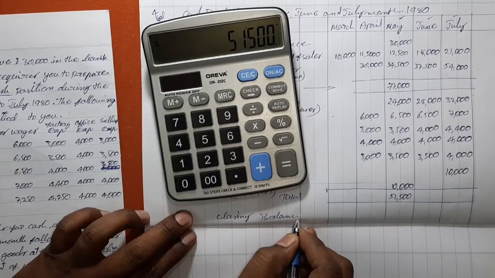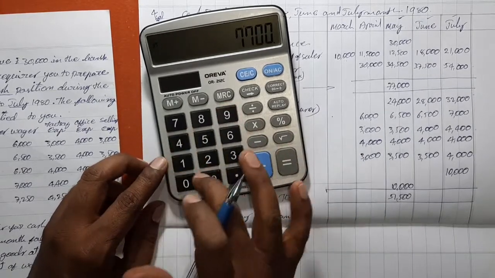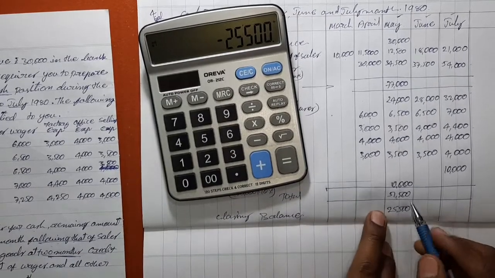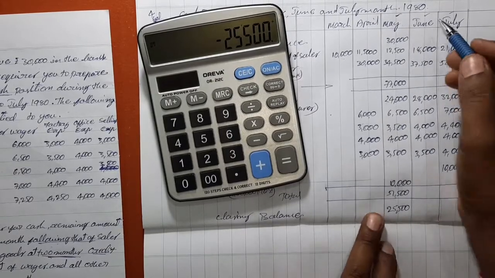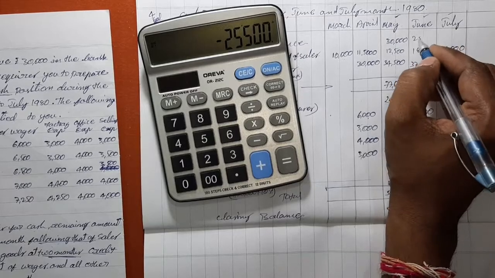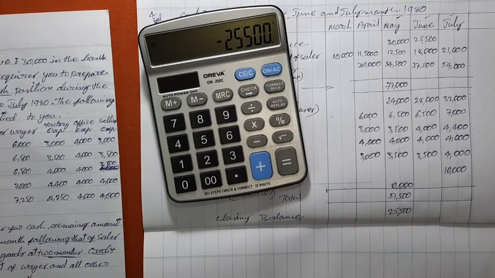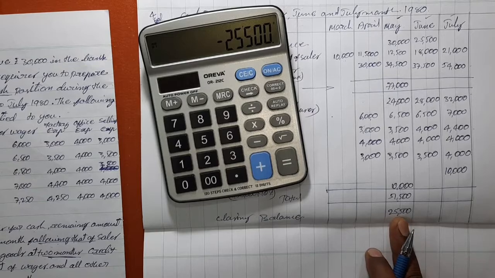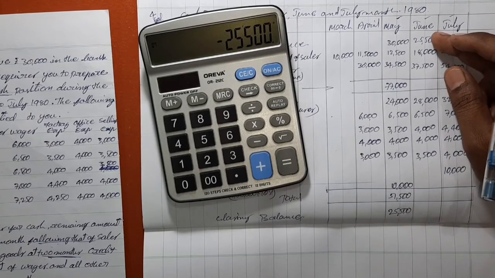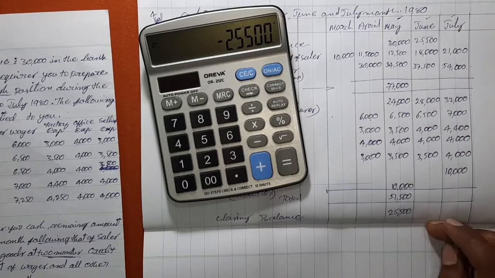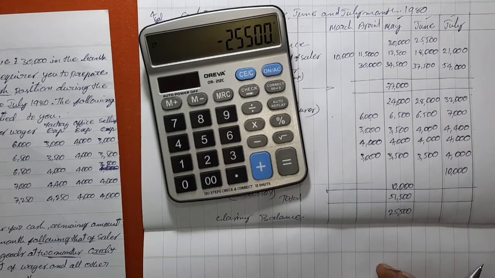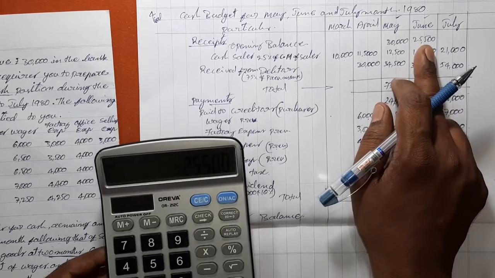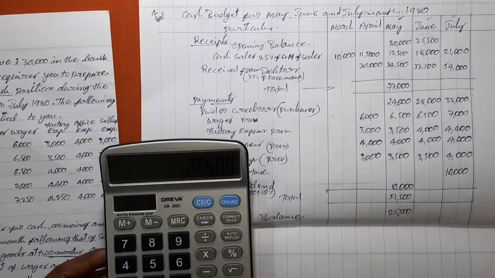Receipts are more than payments, that difference is 25,500. So the closing balance of May month becomes the opening balance for the next month, that is 25,500 opening balance for June month. Last month closing balance, May month lo end of the month lo edaithe closing balance undo next month ki emautundi, June month ki adi opening avutundi. Ade June month closing balance July month ki opening avutundi. Like that we should calculate here. It is the opening balance of May, it is 30,000, and June's opening balance of cash started with 25,500. Now you can total the receipts and payments.